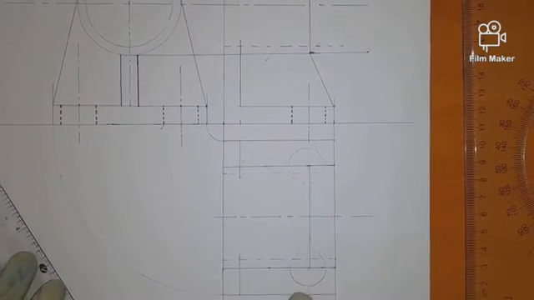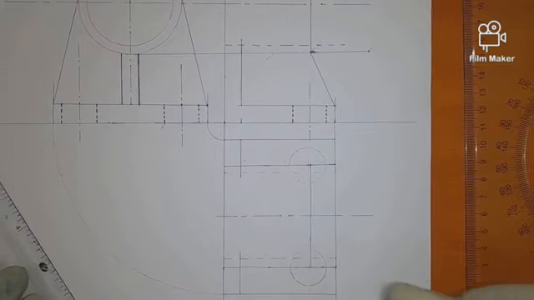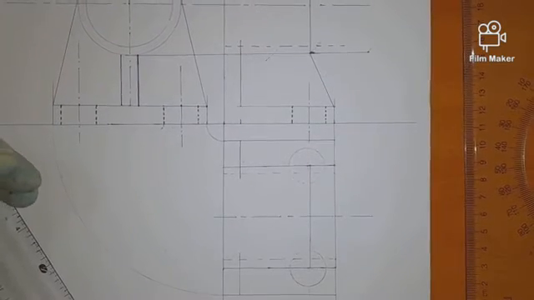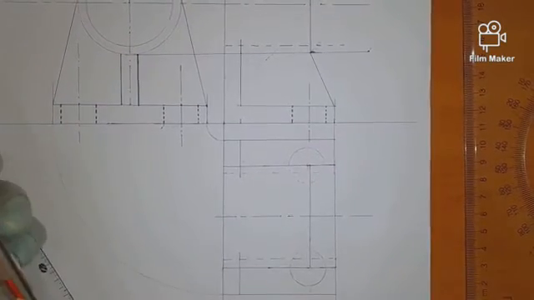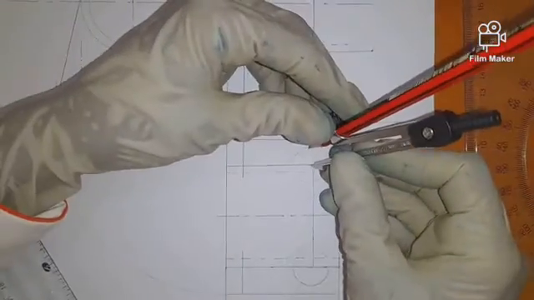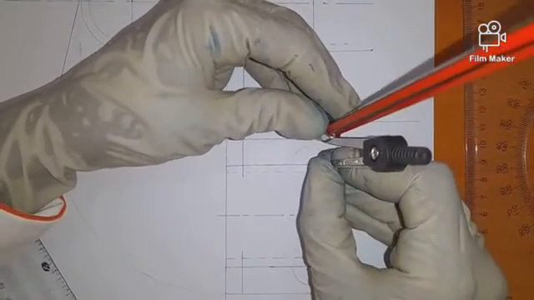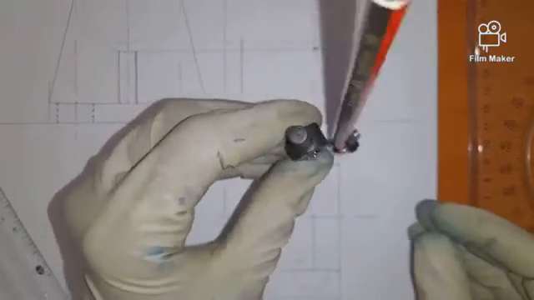Now let's draw the outer curve. So the outer curve, we are using the radius of 15 with the same center. Just come here to 15 and draw this.